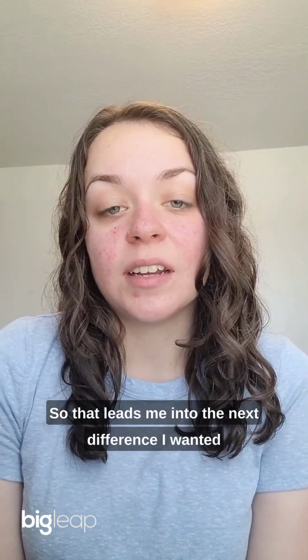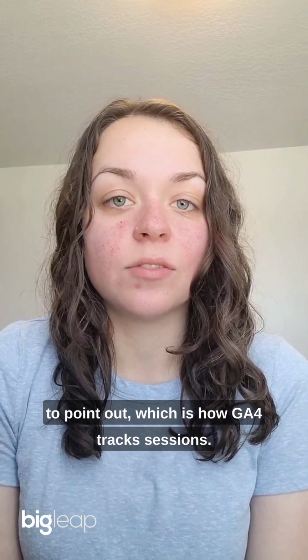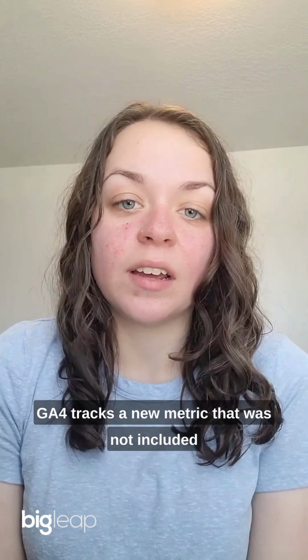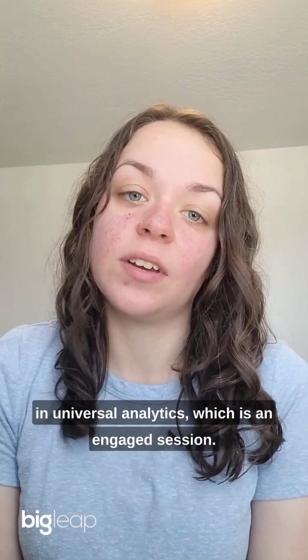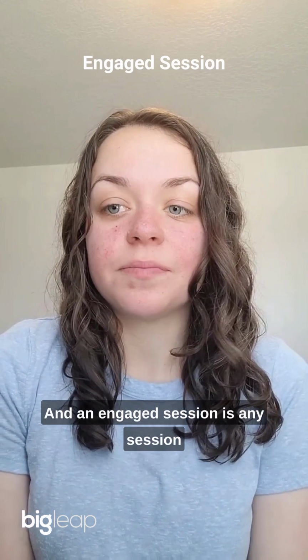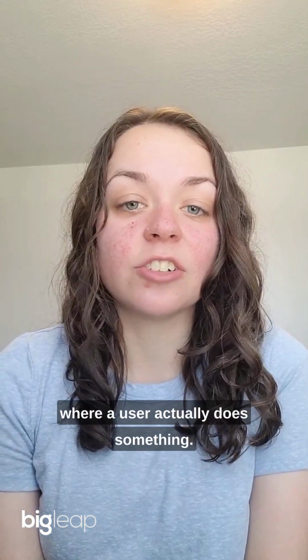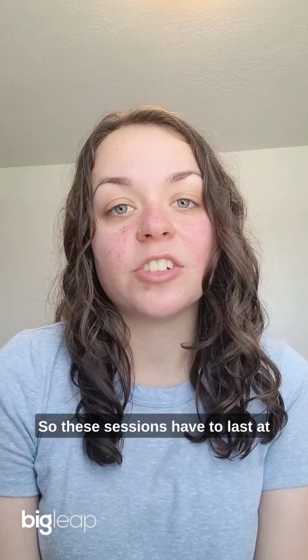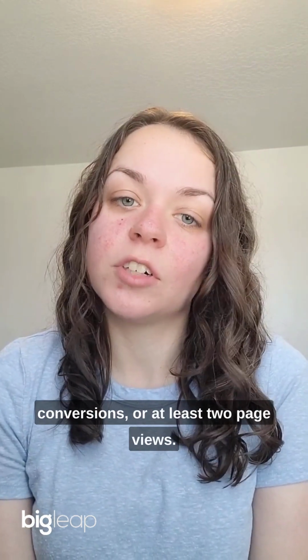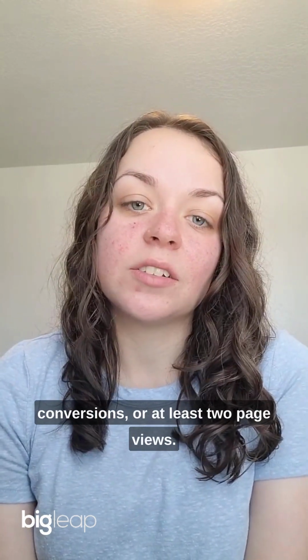So that leads me into the next difference I wanted to point out, which is how GA4 tracks sessions. GA4 tracks a new metric that was not included in Universal Analytics, which is an engaged session. And an engaged session is any session where a user actually does something. So these sessions have to last at least 10 seconds, include one or more conversions, or at least 2 page views.